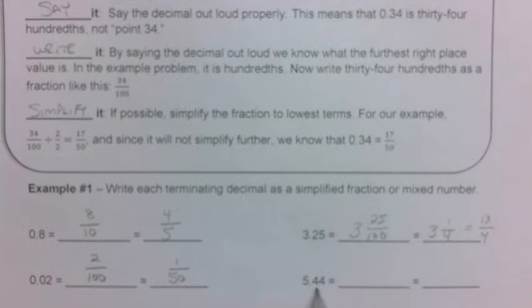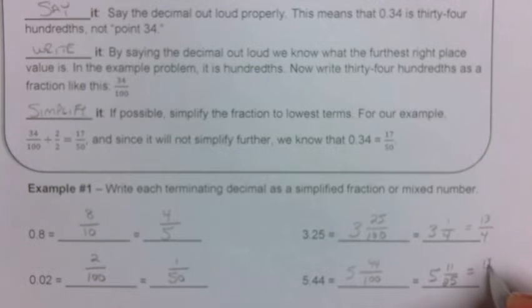Finally, 5 and 44 hundredths. So again, another mixed number. 5 and 44 over 100. I'll divide the numerator and the denominator here by 4, which is going to be 5 and 11/25ths in simplest form as a mixed number. As a fraction, 25 times 5 is 125. 125 plus 11 is 136/25ths. So again, to write a terminating decimal as a fraction, say it, write it, and then simplify it.